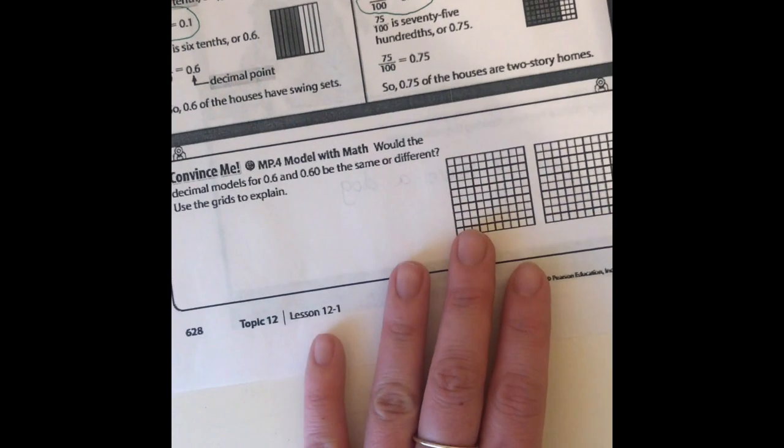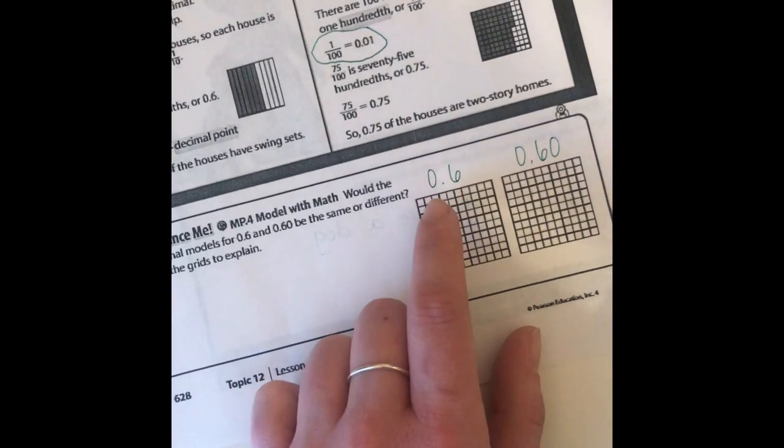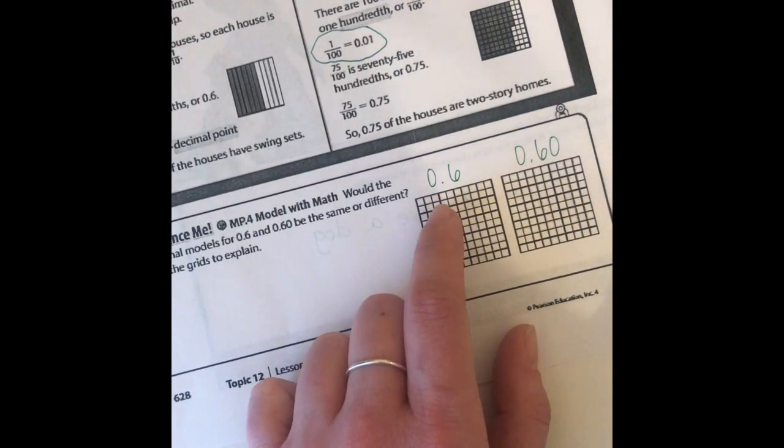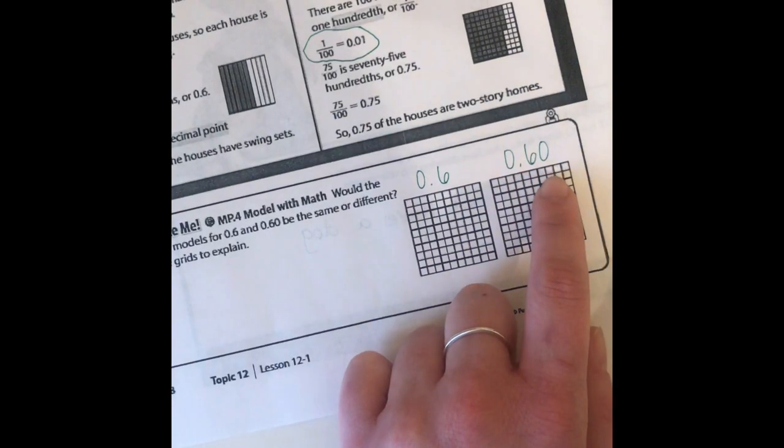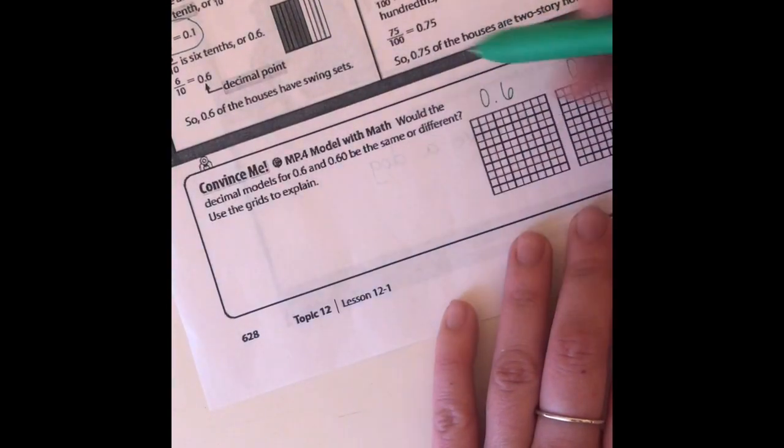Use grids to explain. So I'm going to color these really quick. So I labeled the tops of these so I know that this one is going to be 6/10 and this one is going to be 6/100ths. This is a misconception that you're going to make because you see a 6 here. You're going to only color in 6 of these.